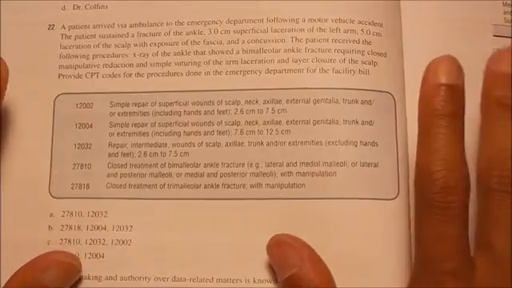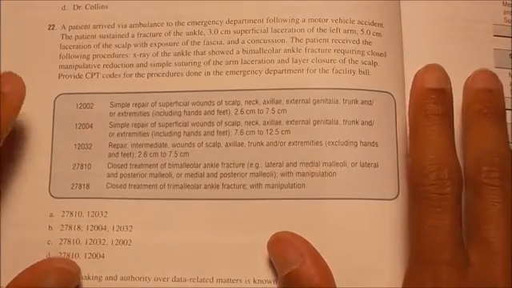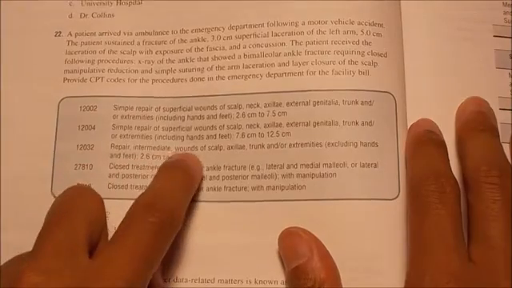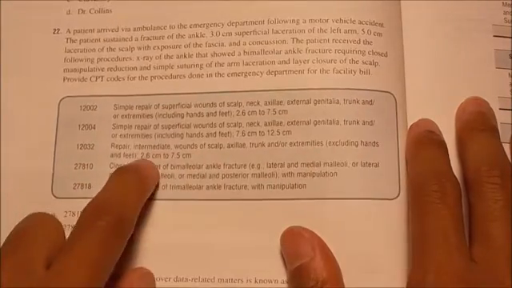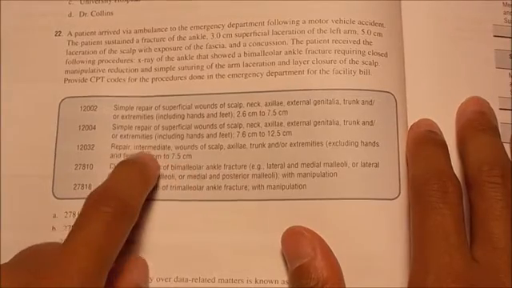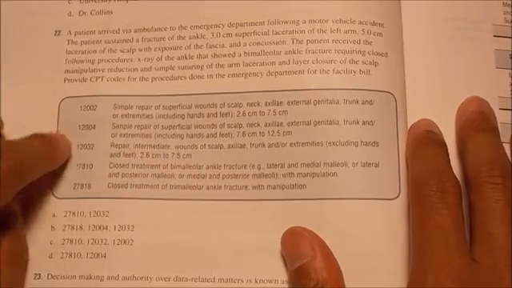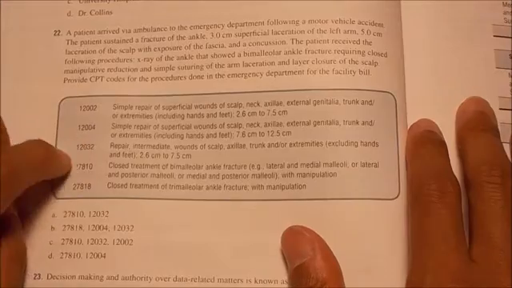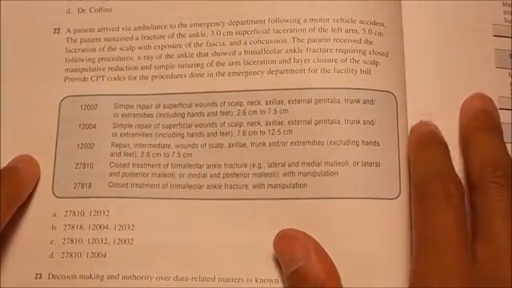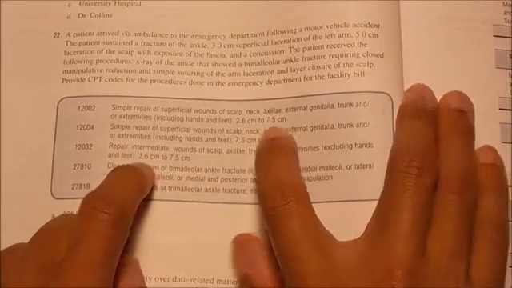So both of these are simple repair of superficial wounds, but one is shorter, one is longer. Third, 12032, repair intermediate wounds of scalp, etc., 2.6 centimeters to 7.5 centimeters. So this is a short length, but it is an intermediate wound. Now these 3 are all for the repair of wounds. So you can think of them, okay, I have 3 repair of wound questions, and what they're going to ask is the length.